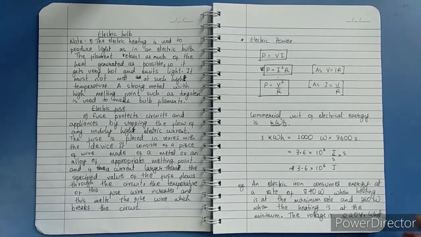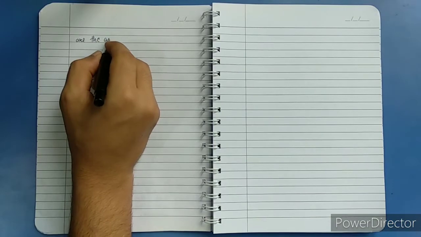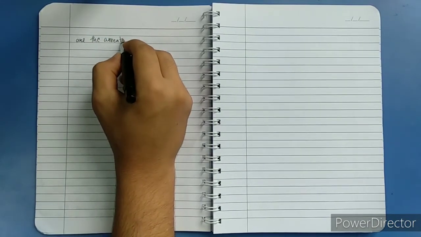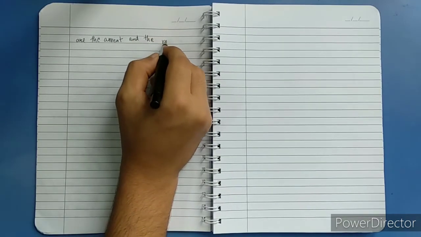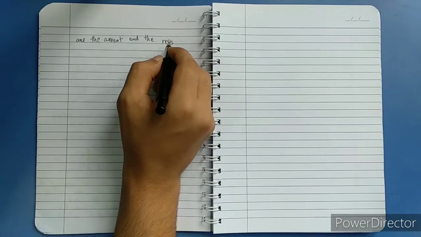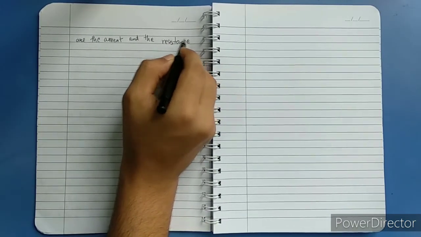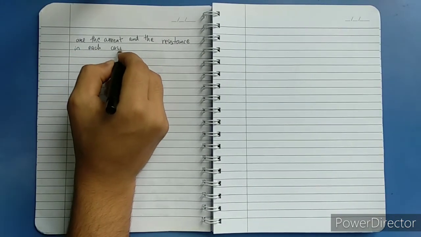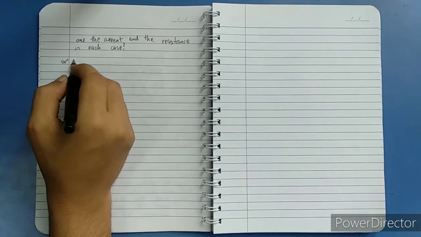What are the current and the resistance in each case? Solution.